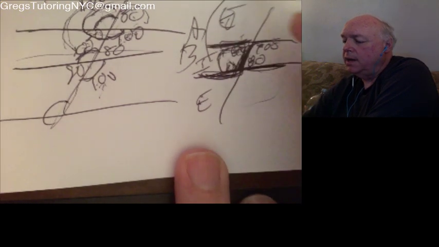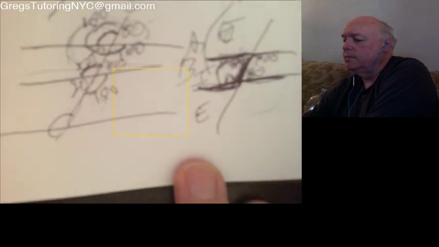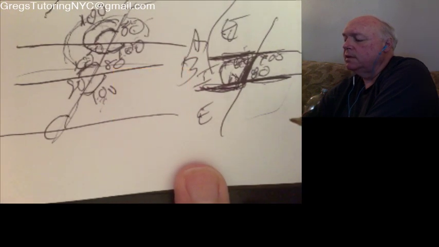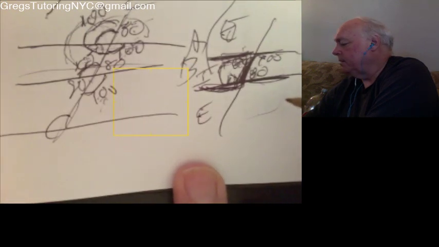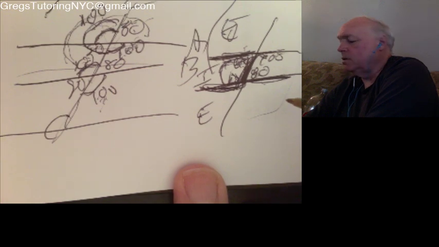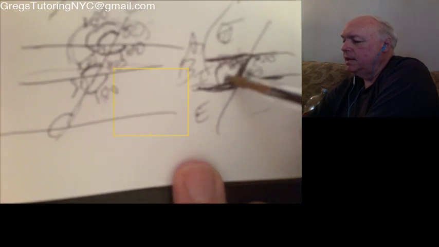So this is 180. So that's another truism. That's always going to be the case. And you can double check it just by using some of these numbers. All right? And that's called consecutive interior angles. But really it doesn't matter.